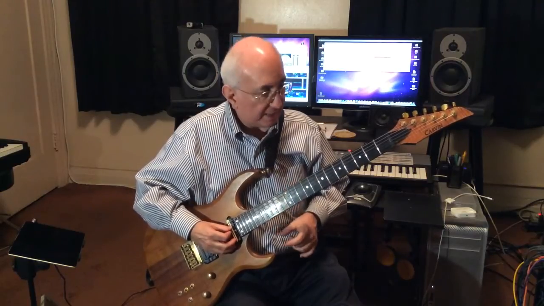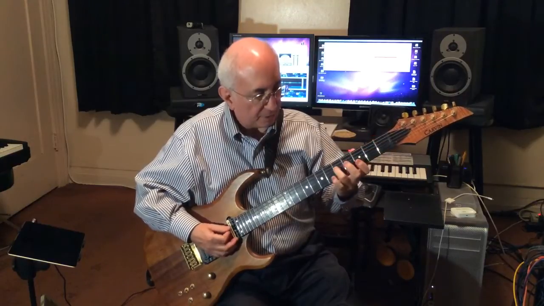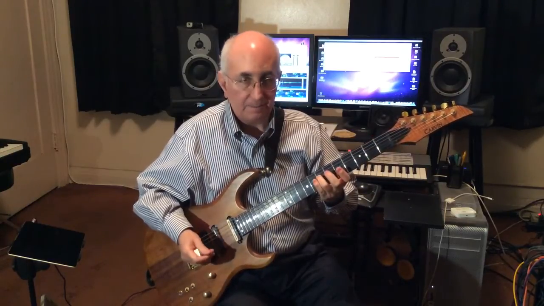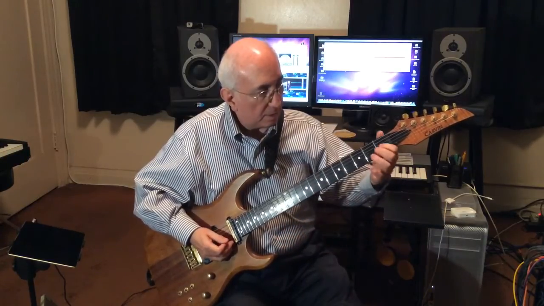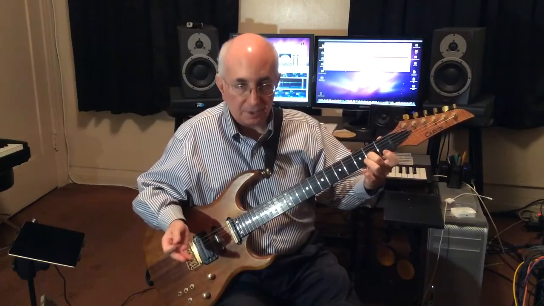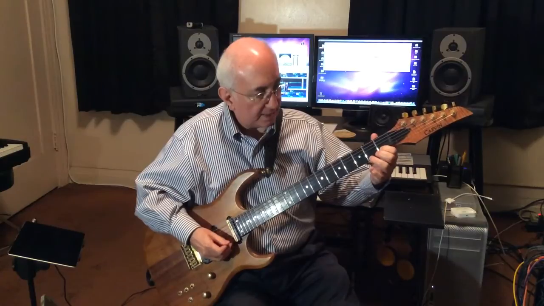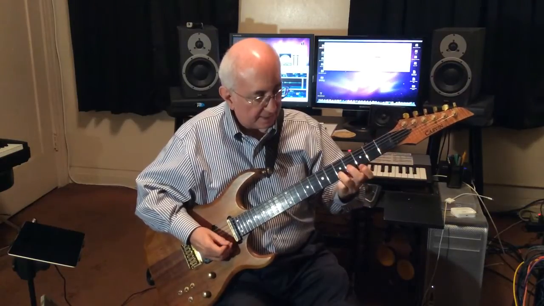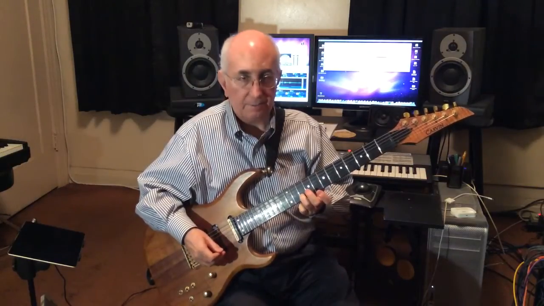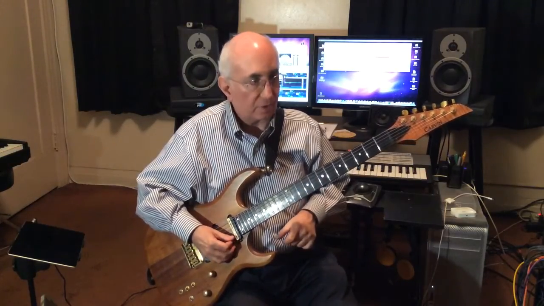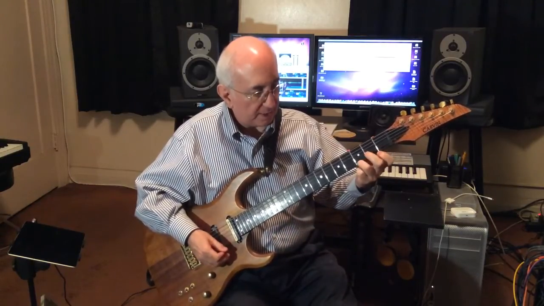4th string open is D, E, F, G, A. 3rd string open G, skip this fret, there's A. 2nd string open B, C, D, E, F, G, A. And finally, 1st string open is E, F, G, A.